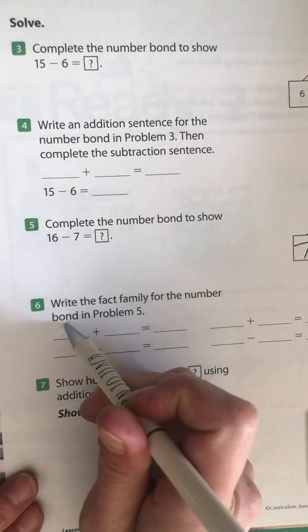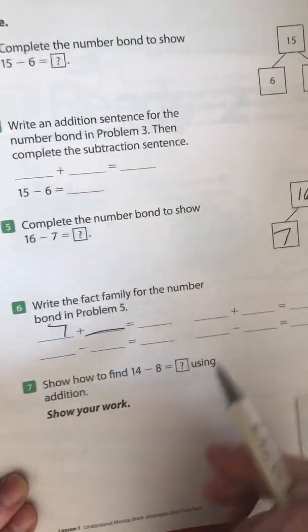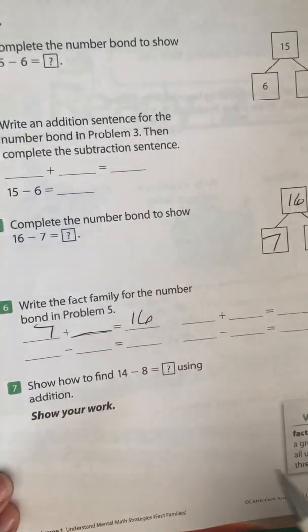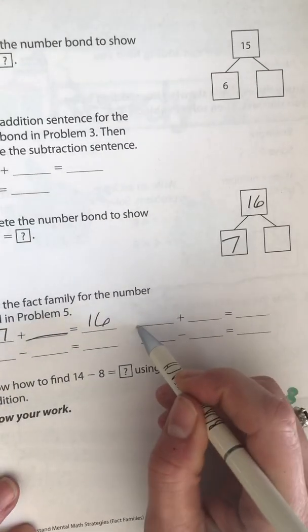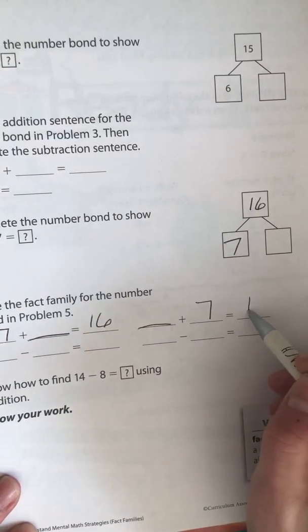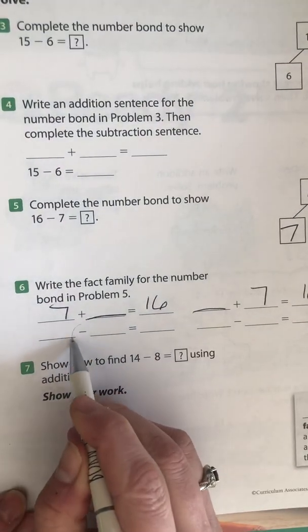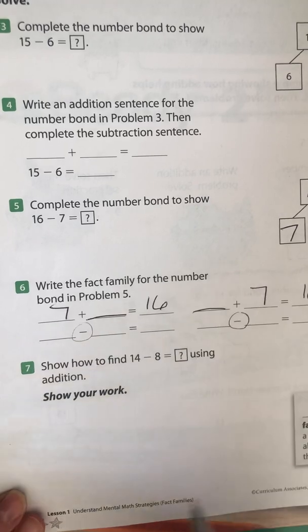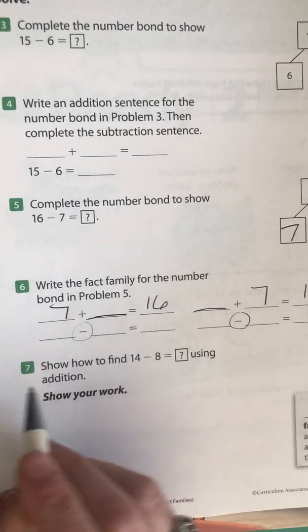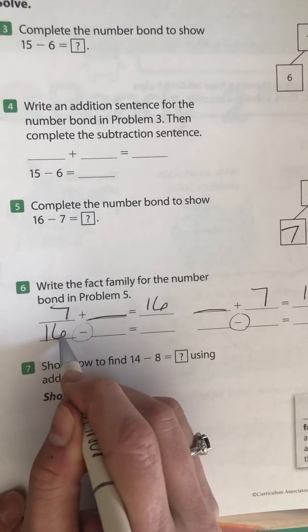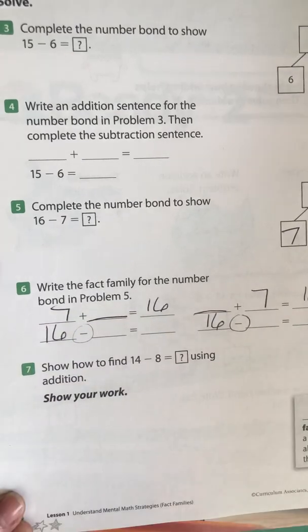You would think 7 and what number would give you 16? What number plus 7 would give you 16? And remember when you're going to subtract, I see that sign right there, that symbol to take away. You know that you need to start with the whole.